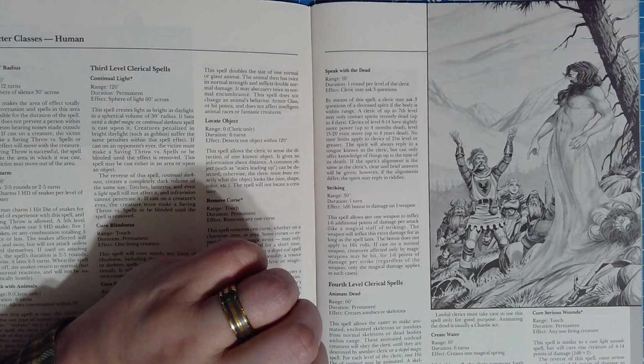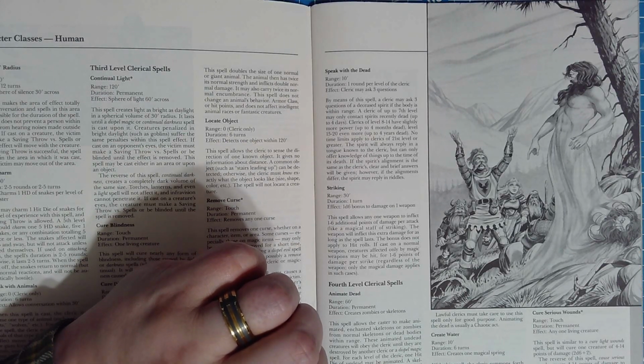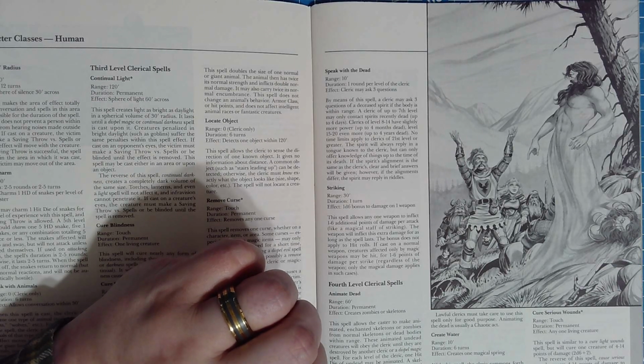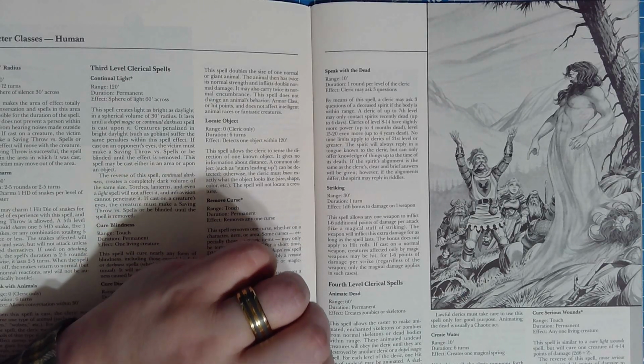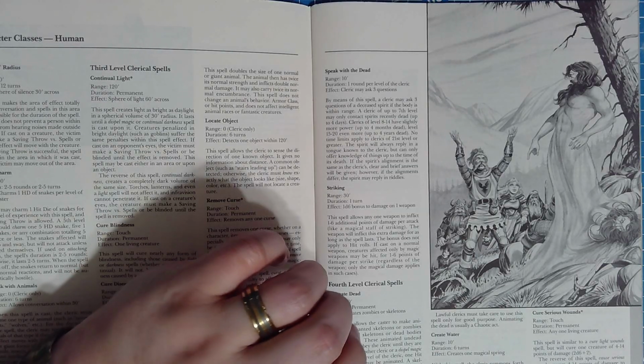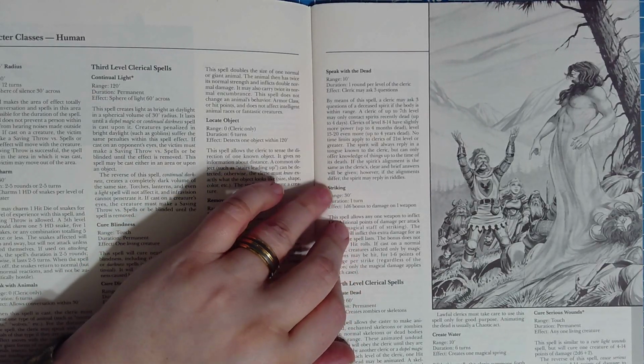The spirit will always reply in a tongue known to the cleric, but can only offer knowledge of things up to the time of its death. If the spirit's alignment is the same as the cleric's, clear and brief answers will be given. However, if the alignments differ, the spirits may reply in riddles, which can get tricksome for the DM, but try to think of what you're going to say if this is going to happen.